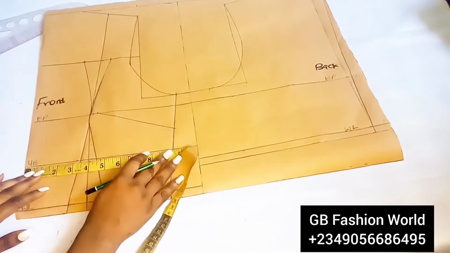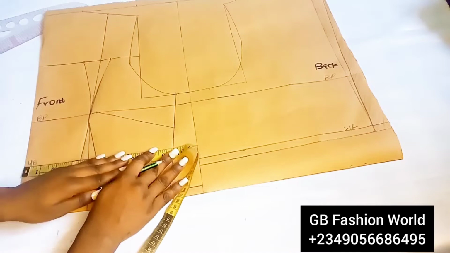So the next thing is to now do the underbust contouring. We've done the overbust now.